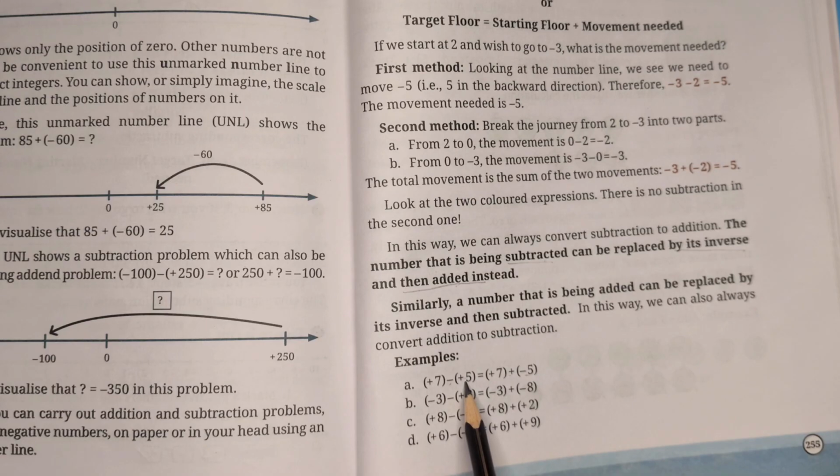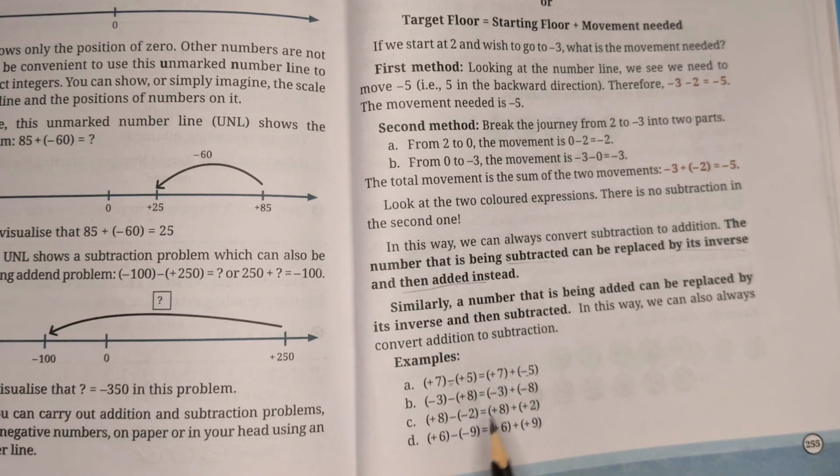Here it was plus sign, now it became minus sign, just interchange the sign. Then easily we can do the subtraction work by converting the subtraction sign to addition by taking the inverse of the second number.